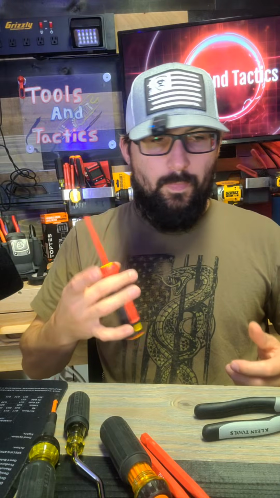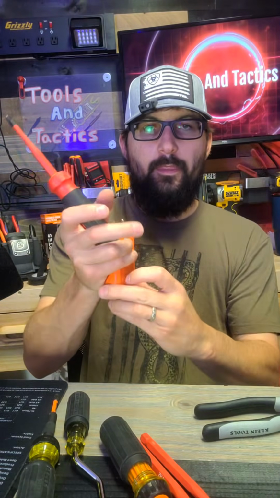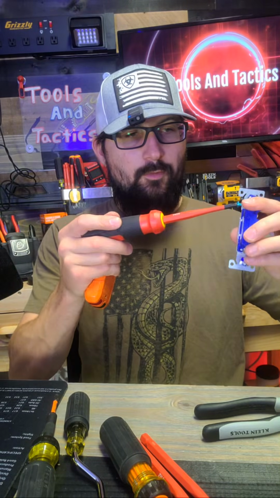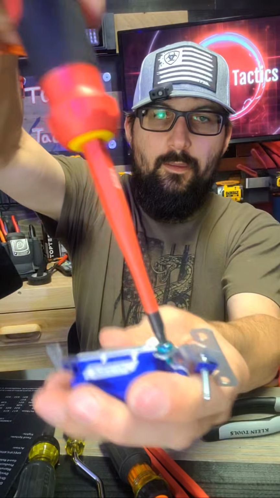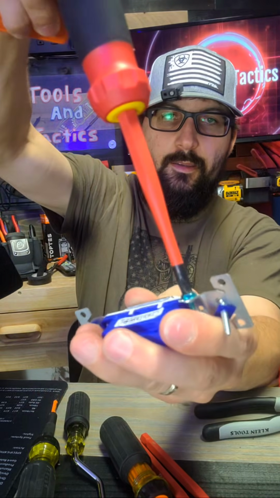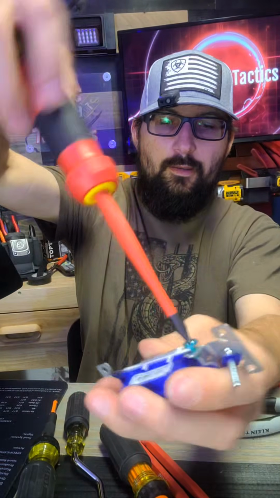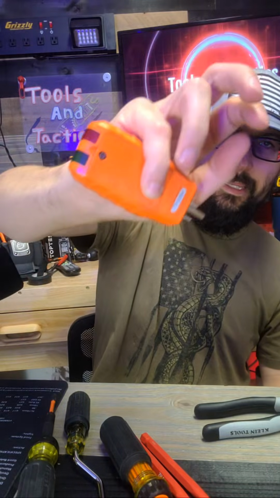If I'm working, I can literally leave this right here in my hand and completely work with the device in my hand and tighten a screw, right? Completely, and get torque on it. Loosen it, manipulate whatever you've got to do, and this will still be in my hand here.